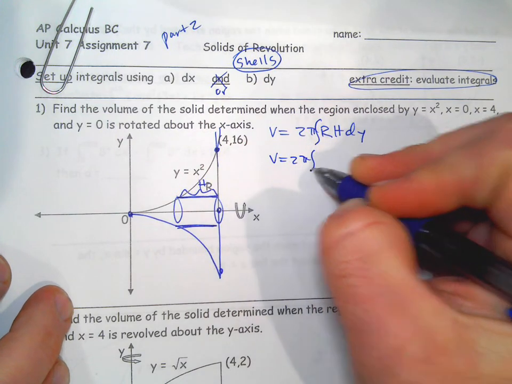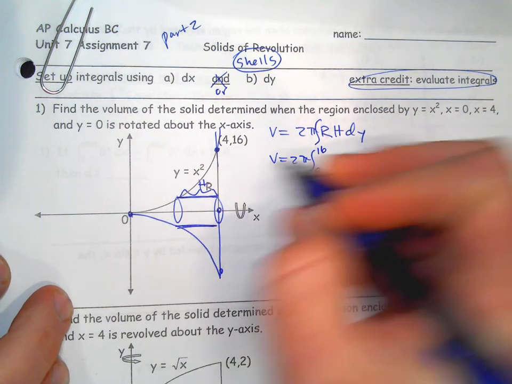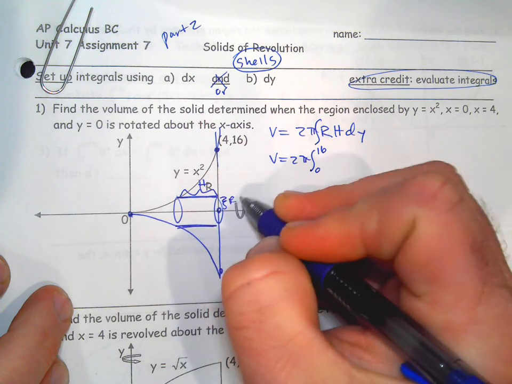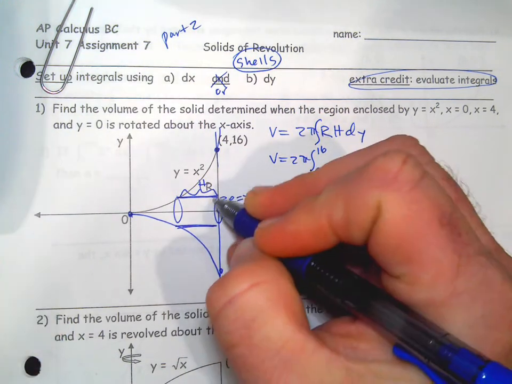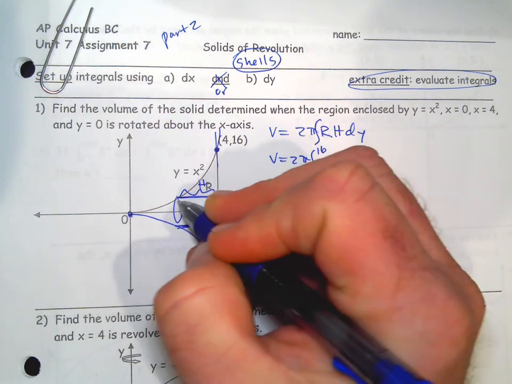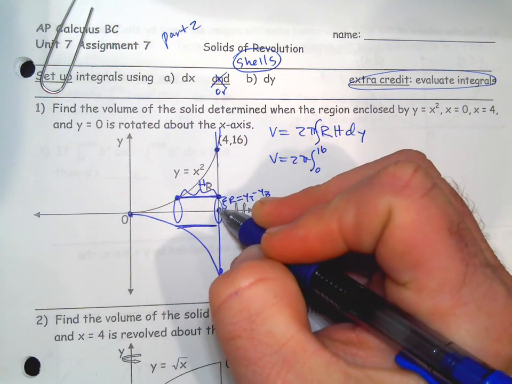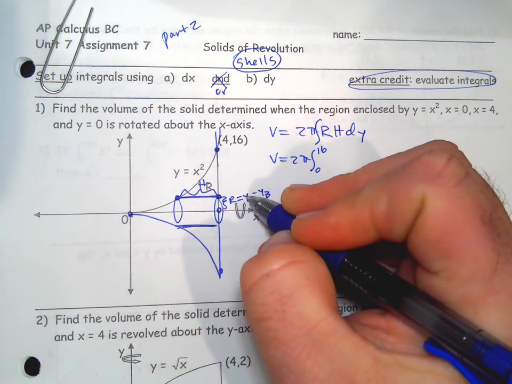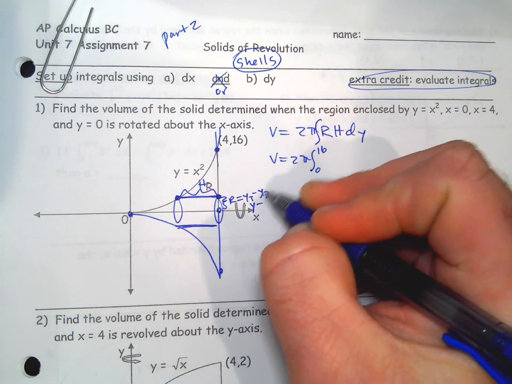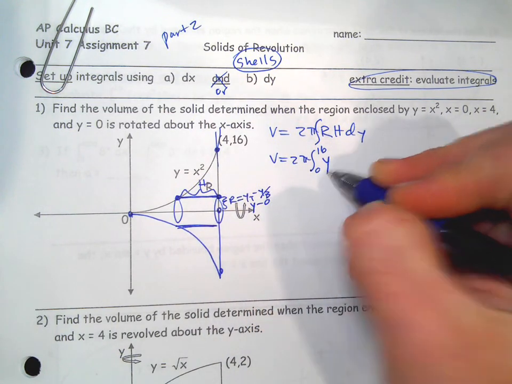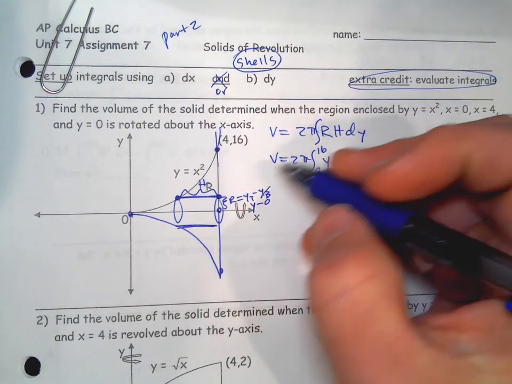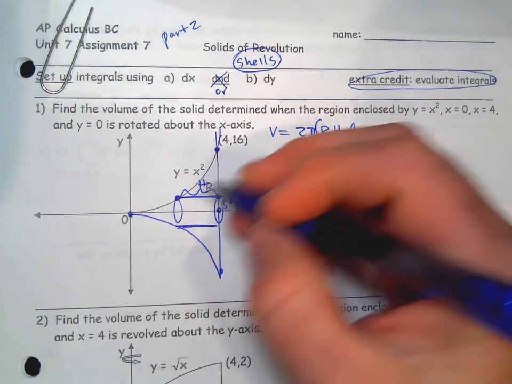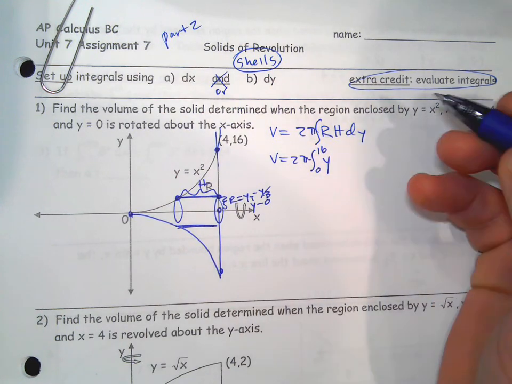The limits are going to be in the y direction, 0 to 16. The radius is y top minus y bottom. It's not dependent on the curves because it touches this, touches this. It's just going to gradually change as y changes. So it's going to be y minus y bottom, and y bottom is 0. So it's just going to be y, which is pretty typical of shells, just x or y, possibly plus or minus a number if the axis of rotation is not on the x or y axes.